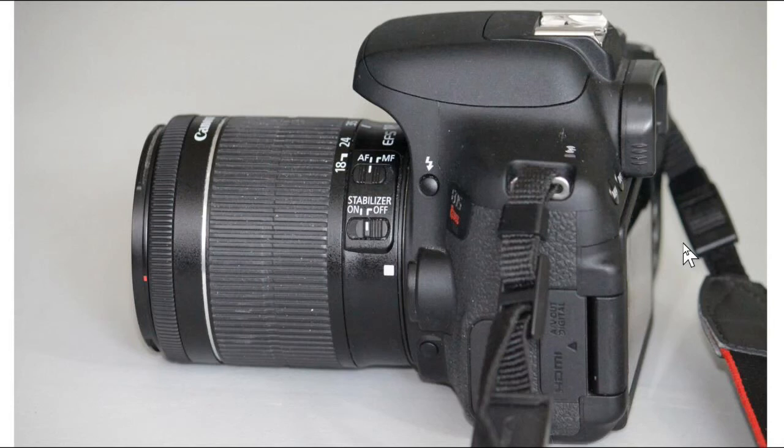How to focus the Canon T6i DSLR. The first part of this video describes basic auto and manual focus operation. The second part covers more advanced camera settings that affect focusing.